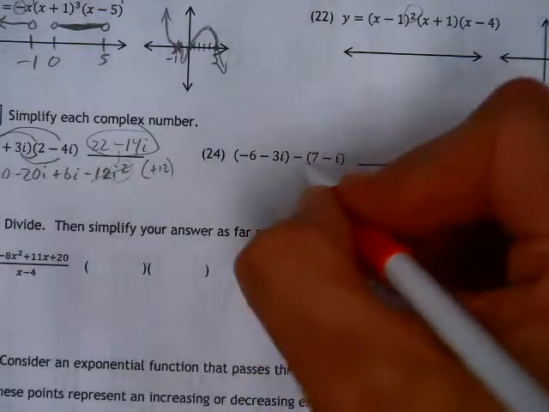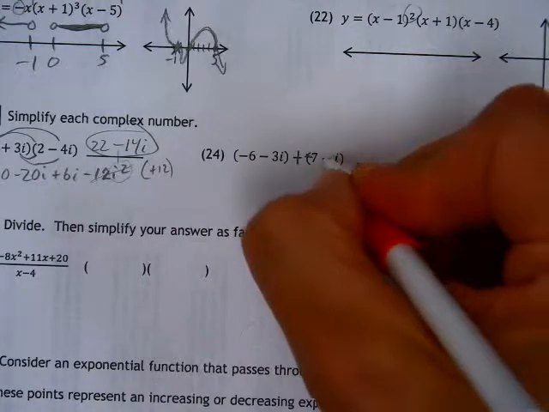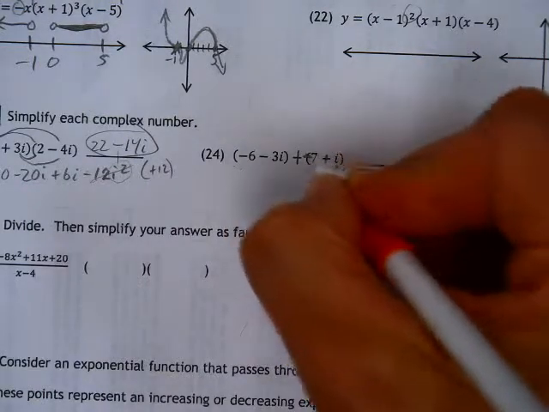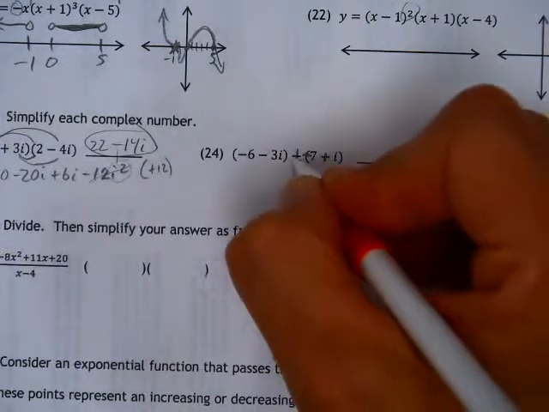Do yourself a favor, change that to a plus, and immediately change the sign of everything inside the parentheses to the right of it. Don't change any of this. This is the set of parentheses you're subtracting. I'm going to let you do that one on your own.